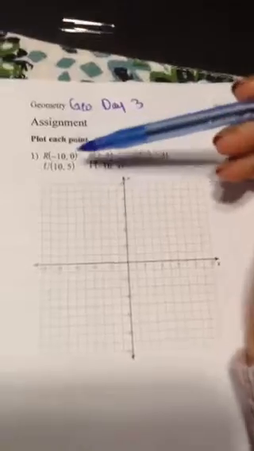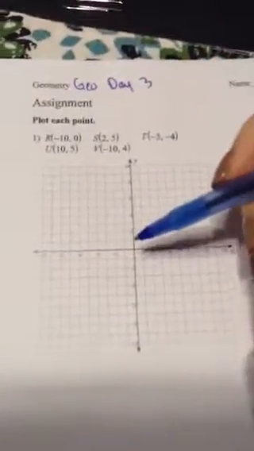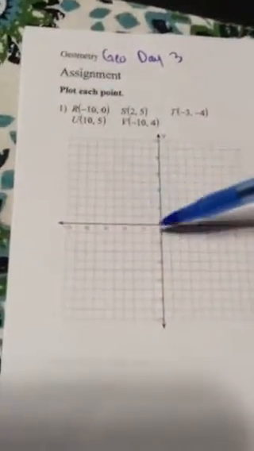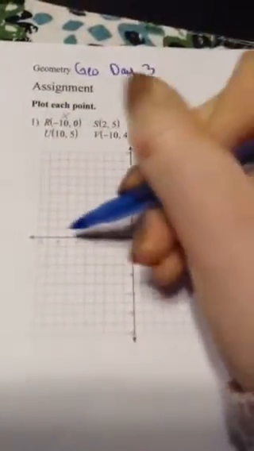Hello Geometry. Today you're starting off with a coordinate plane warm-up. So this is just a review of the coordinate plane. Remember, when you're graphing points such as point R, you always want to start at the origin. Then your x value, which is your first coordinate, tells you how much to go left or right. Your y value tells you how much to go up or down.